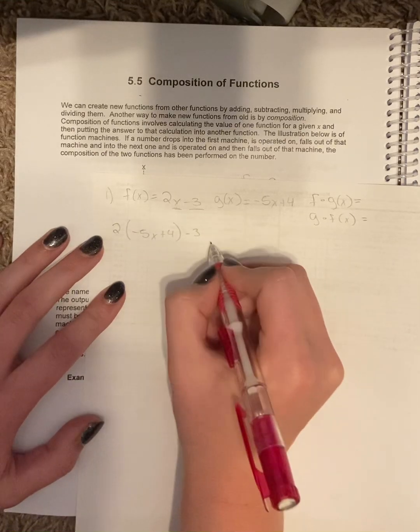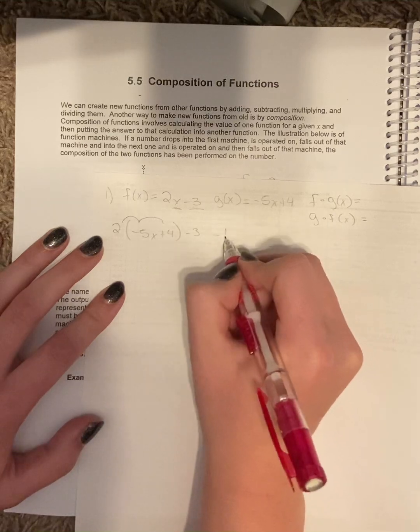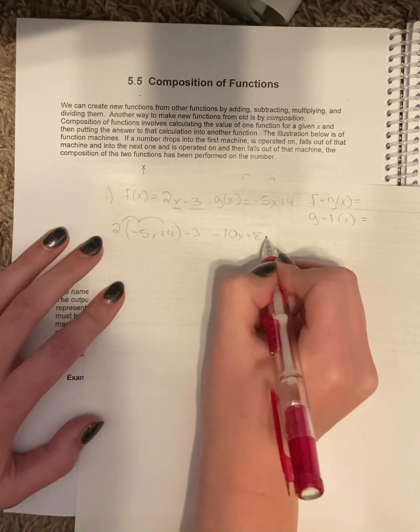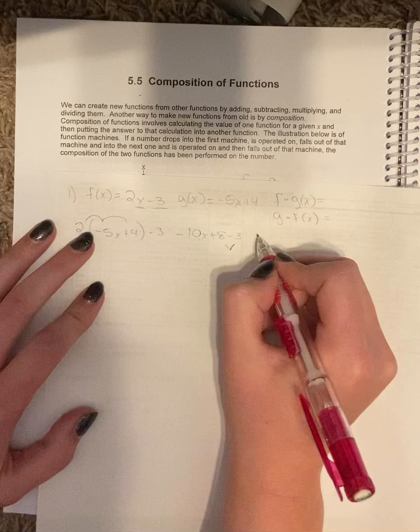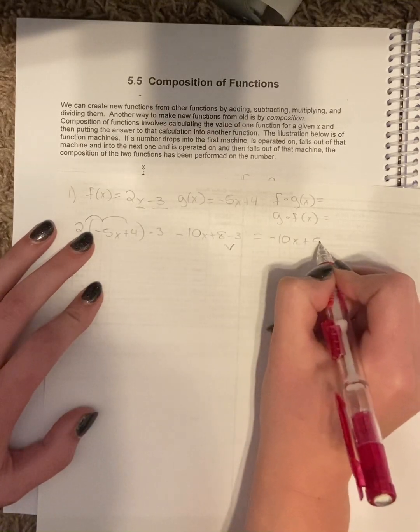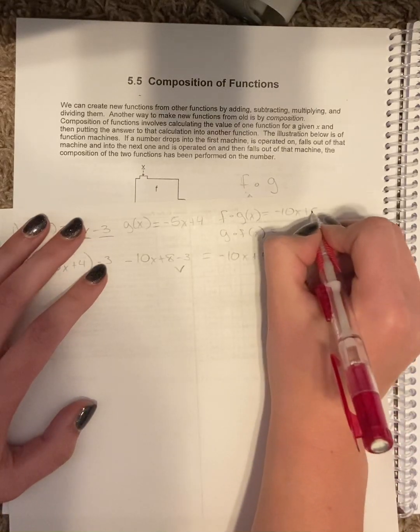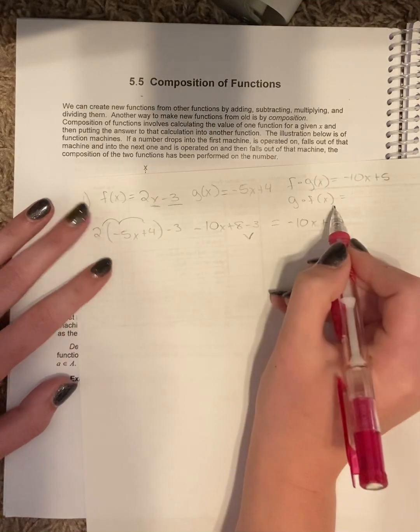So that's going to distribute and be negative 10x plus 8 minus 3, and then combine those like terms. So our final answer is negative 10x plus 5. Go ahead and put that up here. Negative 10x plus 5.